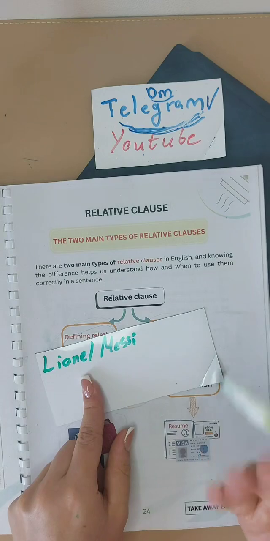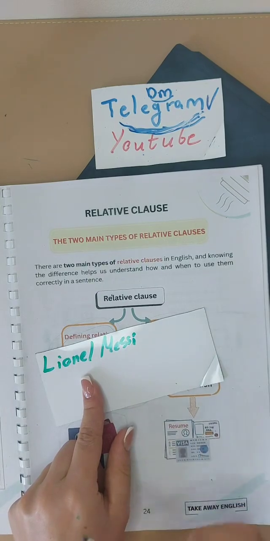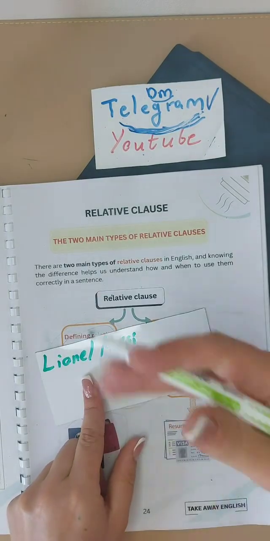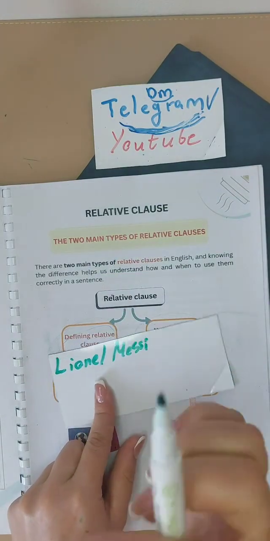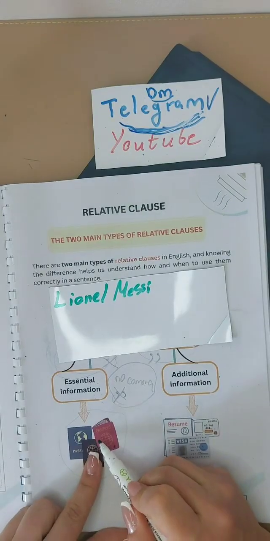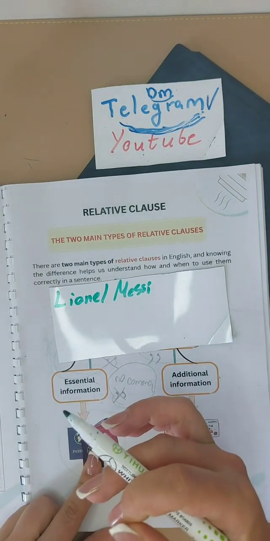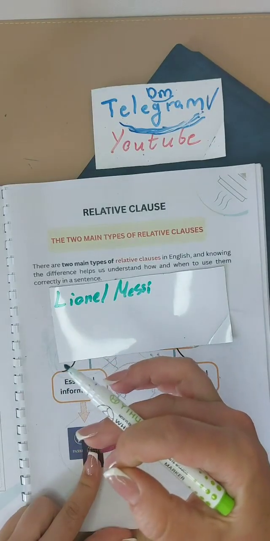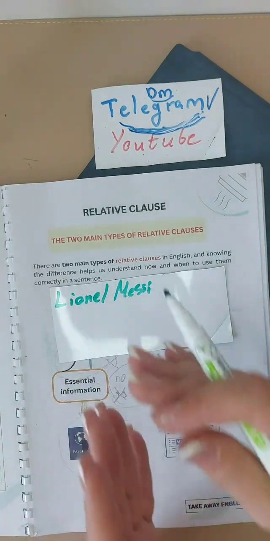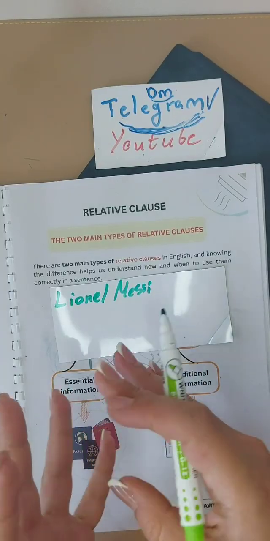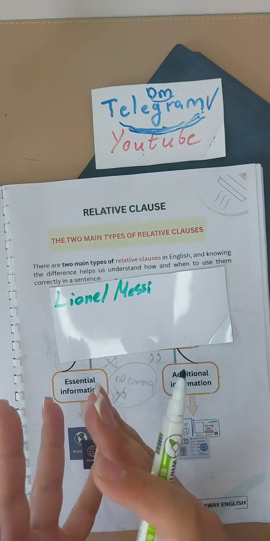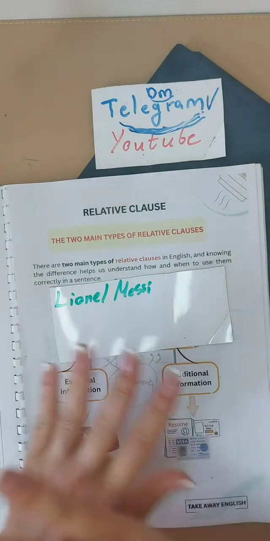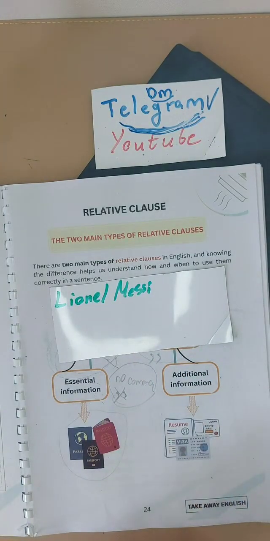It was non-defining clause because we just provide extra information. When we use extra information, we use commas. When we need essential information to identify the person or thing, and without this essential information, the listener won't understand who we are talking about, we need essential information and we don't need commas, okay?